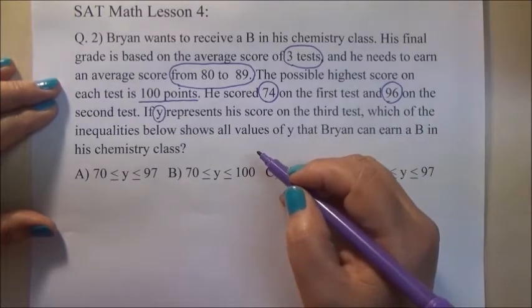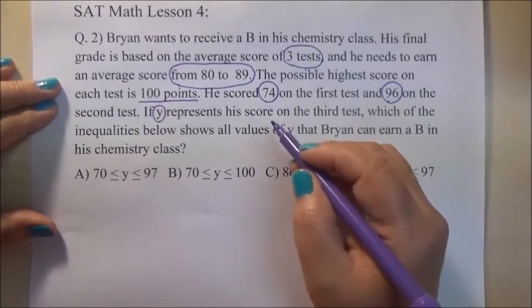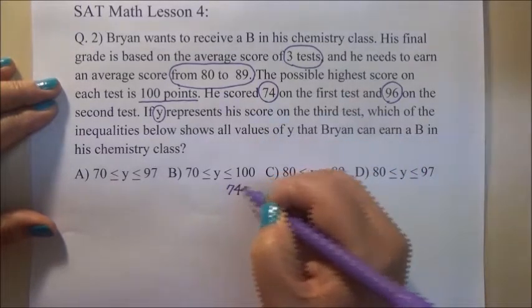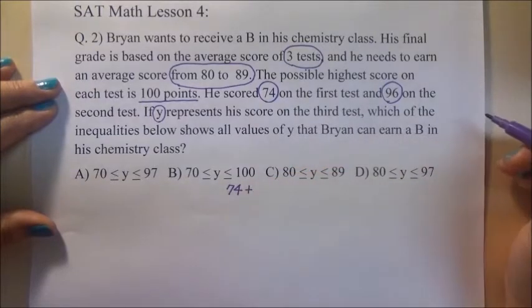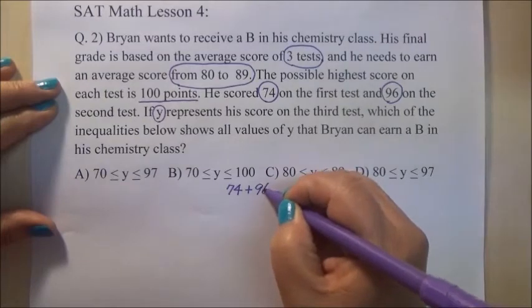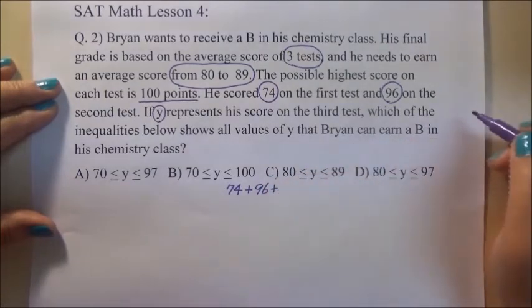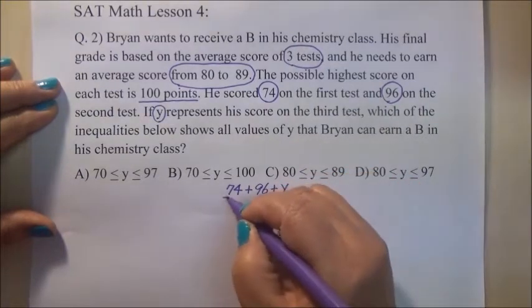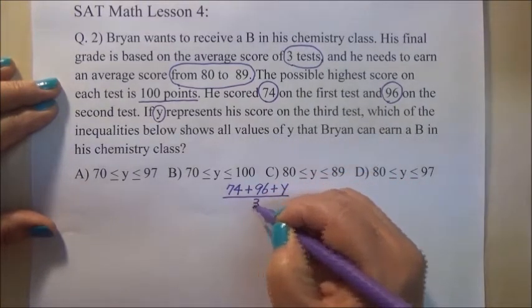So his first test score is 74, plus the second test score is 96, plus his third test score is y, and divide by 3.